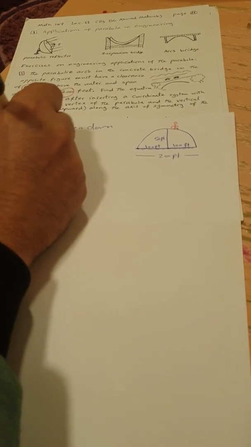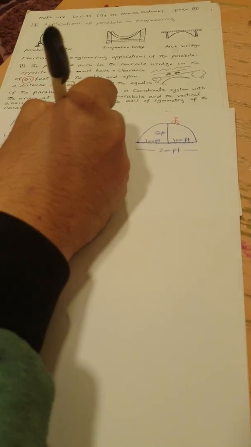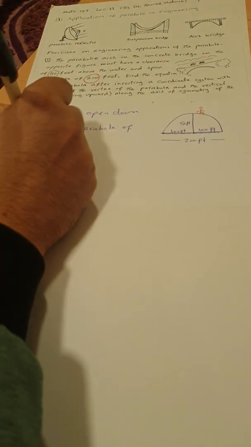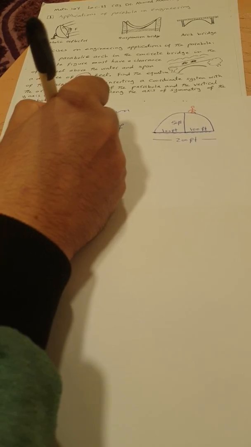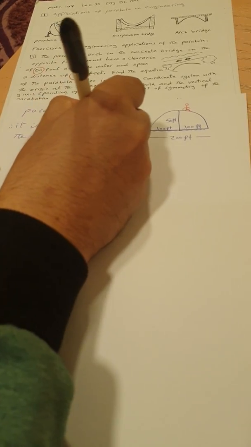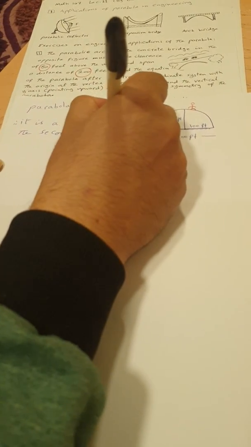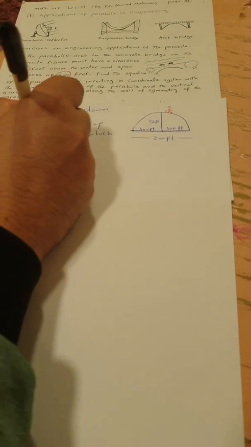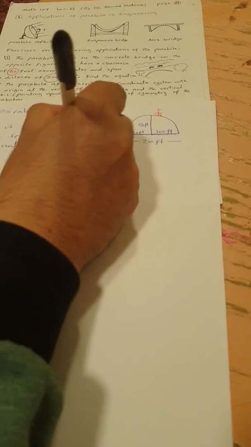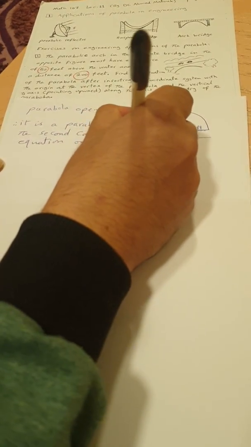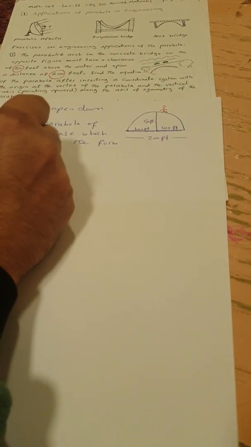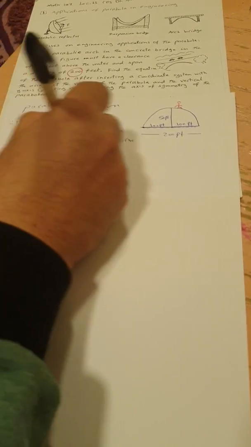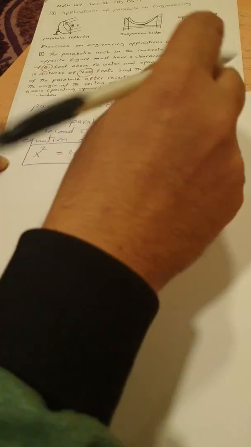Therefore, it is a parabola of the second case, which has equation on the form x squared equal 4ay. This is our suggested equation in this form.